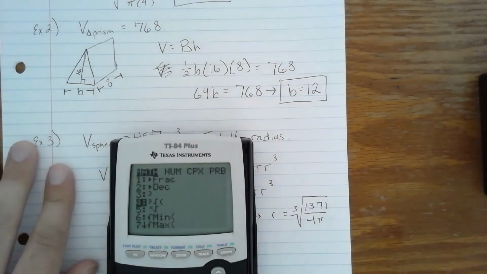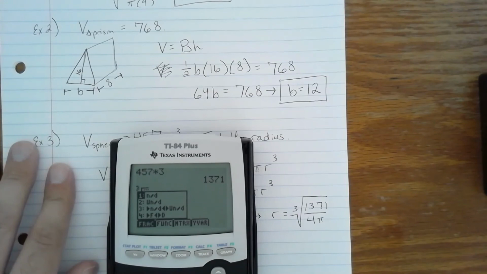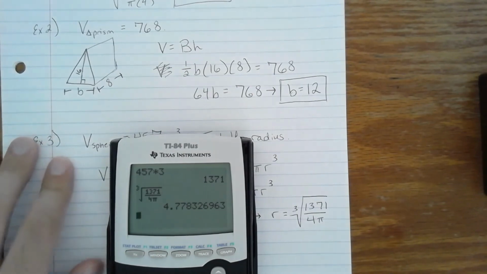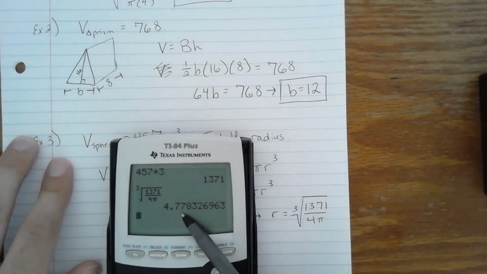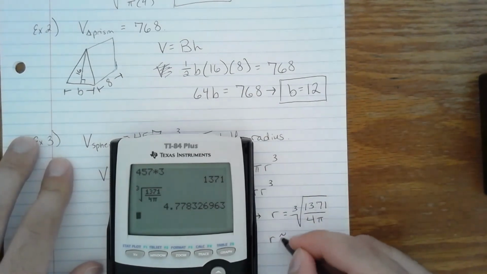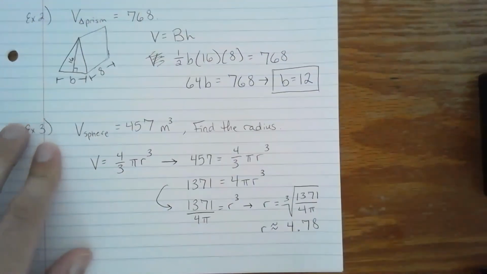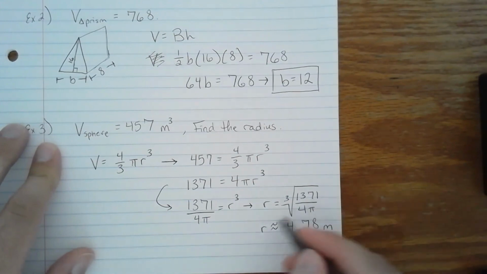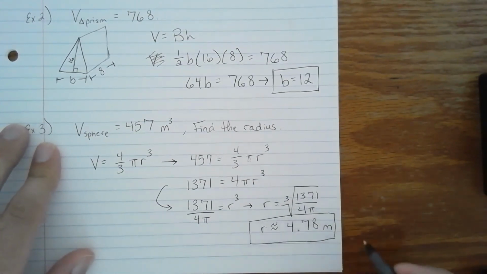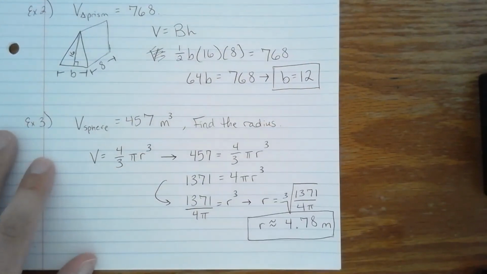Now on my calculator, I go down to the math menu, and there's a cube root option here. Depending on what you're working in, you may need to do something else to get there. So we have 1,371 on top, we have 4 pi on the bottom, and then we just pop out of here and we get about 4, let's see, 2 decimal places is typical, so this 7 gets bumped up to an 8 because there's an 8 behind it. So we're going to say r is approximately 4.78, and we were working with meters cubed in our volume, so our radius is just in meters. And there you have it. There's a few examples of how to work backwards when given the volume of a solid object.